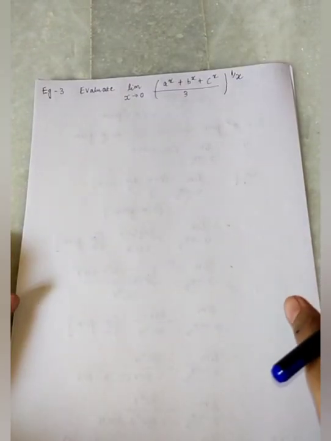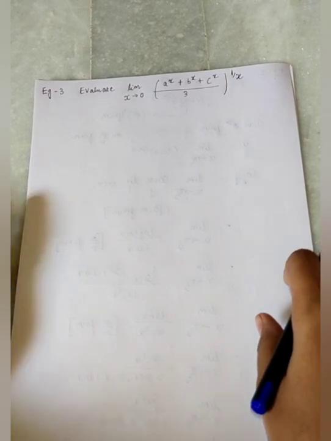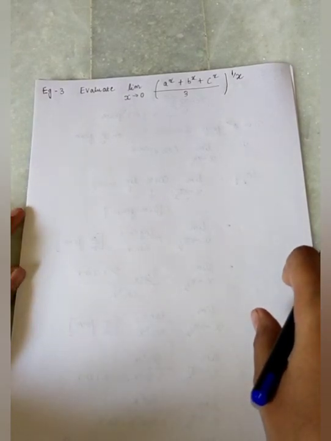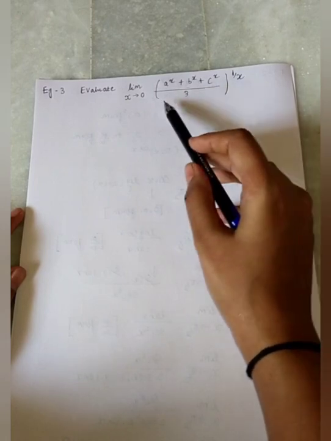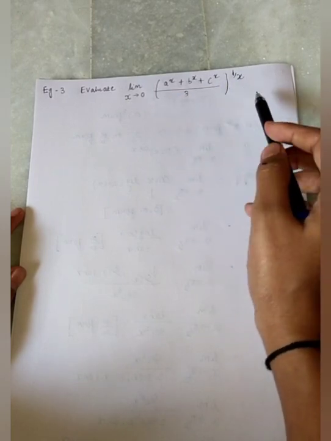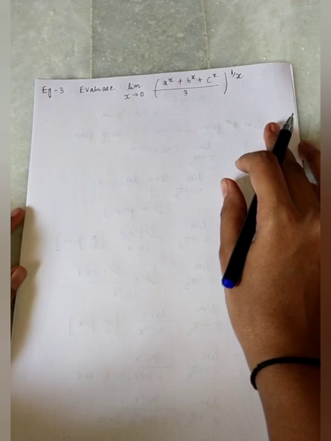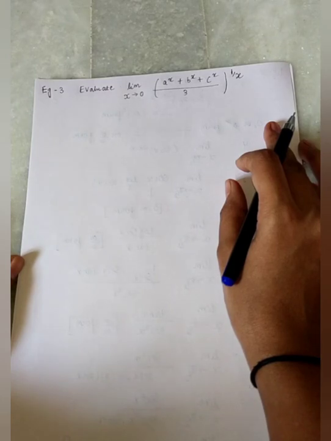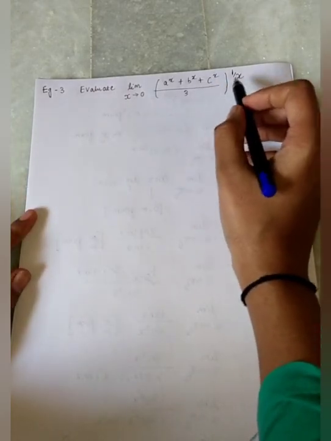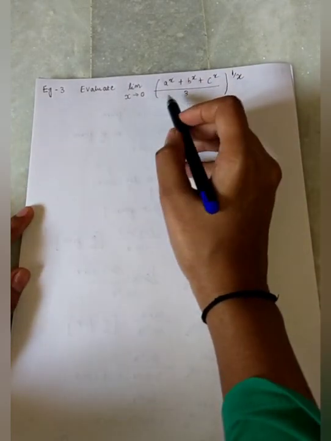So now example 3, evaluate limit x tends to 0 of (a raised to x plus b raised to x plus c raised to x) upon 3, all raised to 1 by x, is given. Now before we saw the examples of 0 raised to 0 and infinity raised to 0 form, so now we will see the example of 1 raised to infinity form. Here we will get 1 and here we will get infinity if we substitute this limit.